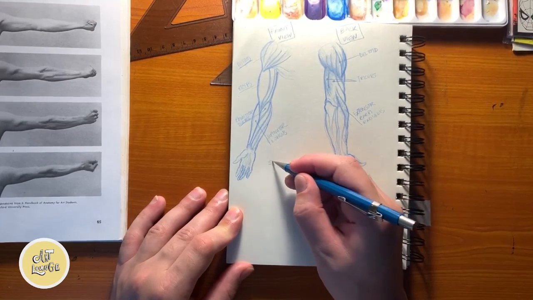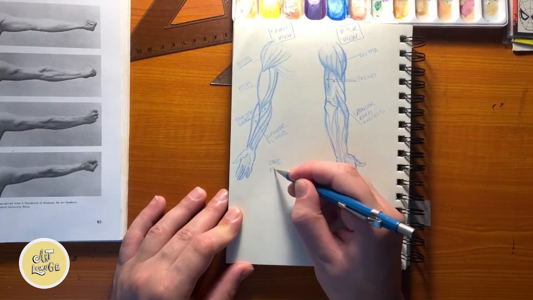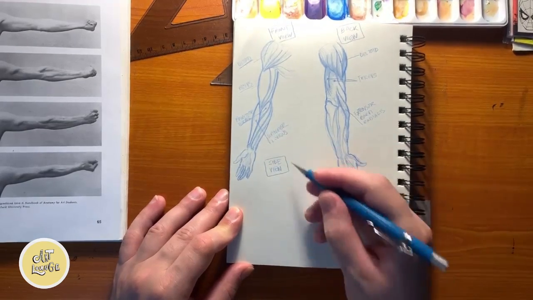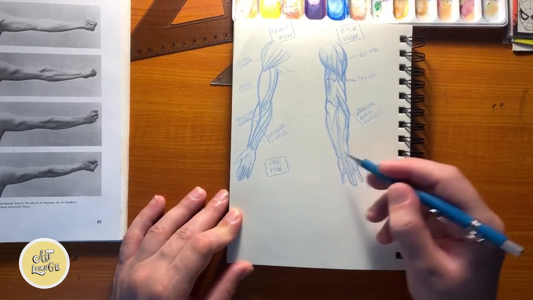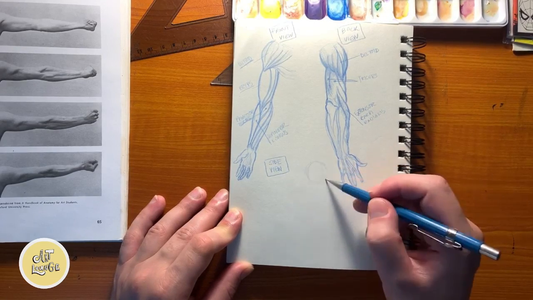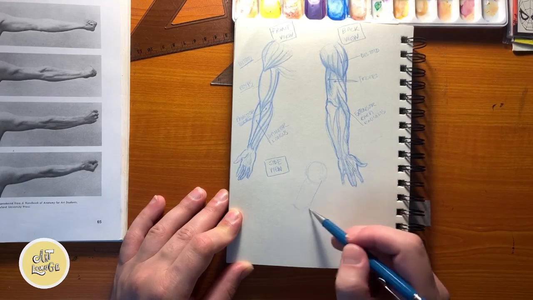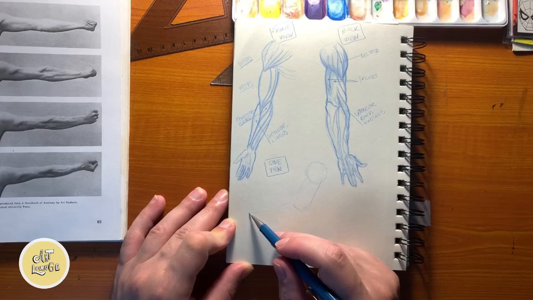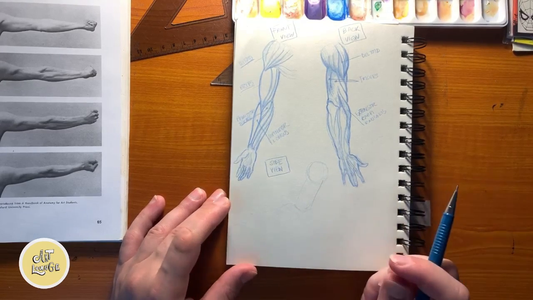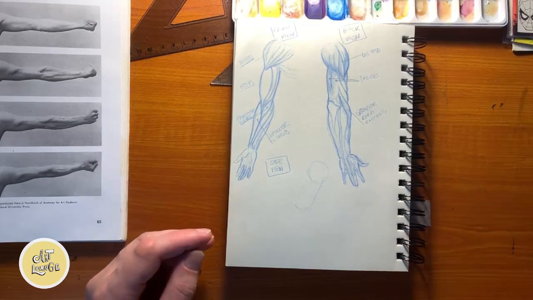Gonna do side view. I'm wondering if maybe it's better to move it a little bit more.